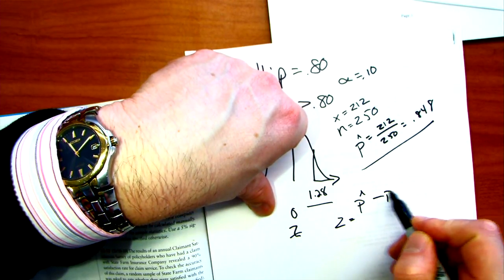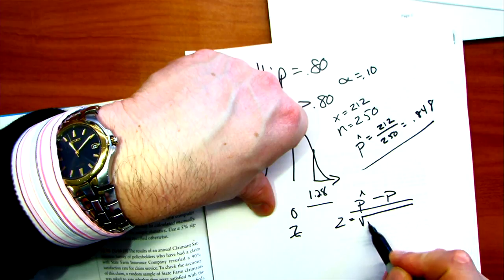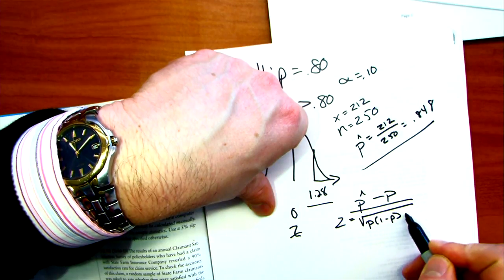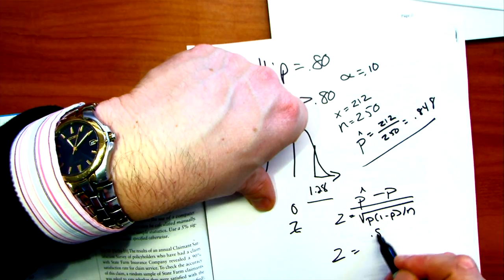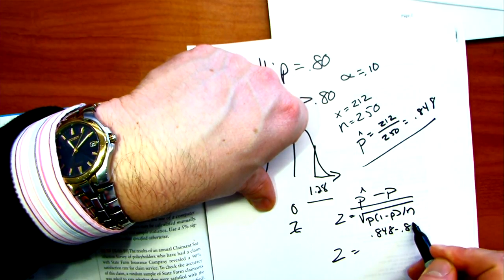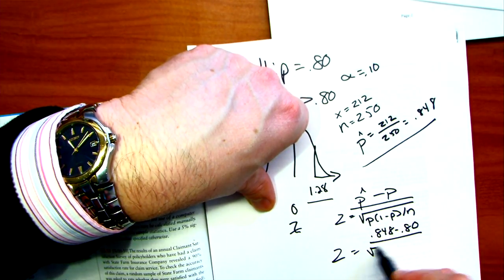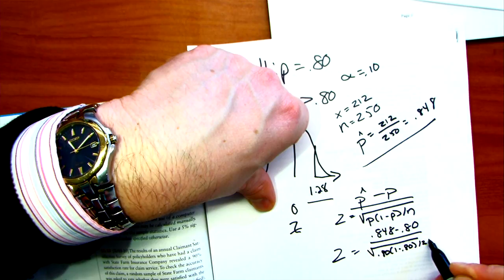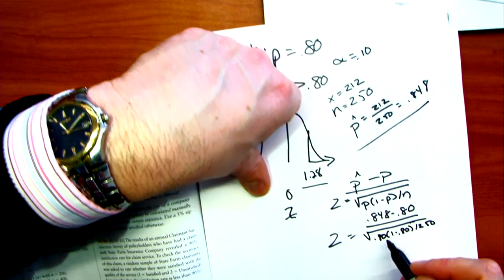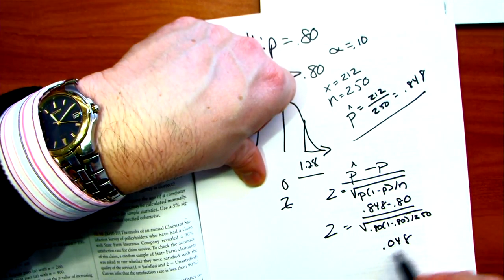Z is equal to P hat minus P, divided by the square root of P times 1 minus P divided by N. Z is equal to 0.848 minus 0.80 all over the square root of 0.80 times 1 minus 0.80 divided by 250. So the numerator is 0.048.